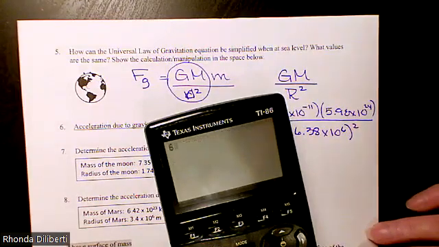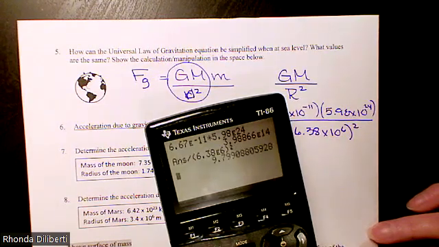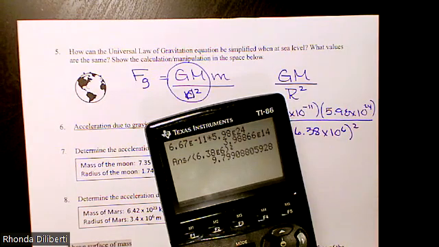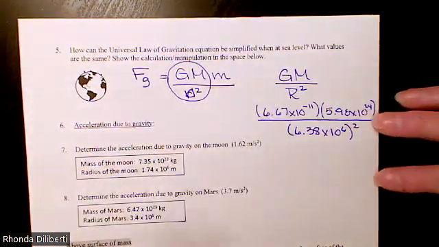And we'll number crunch that. 6.67 to the negative 11 times 5.98 to the 24th. And then we'll divide by 6.38 to the 6th squared. And look what we get. What does that round off to be? 9.8.